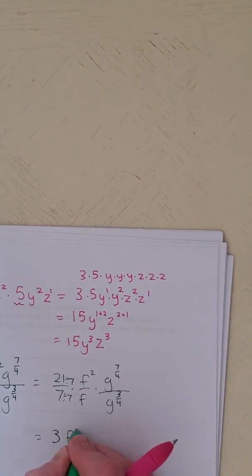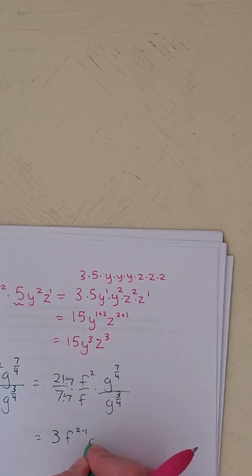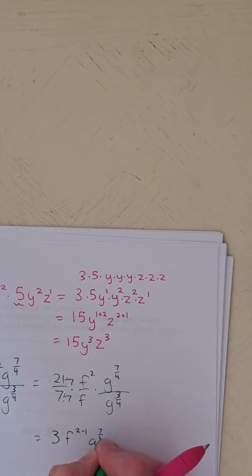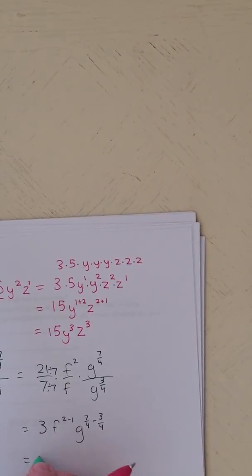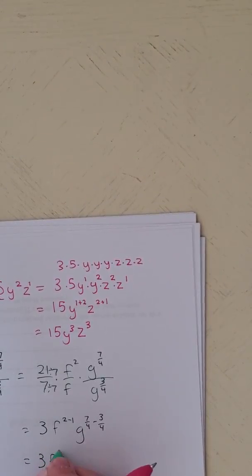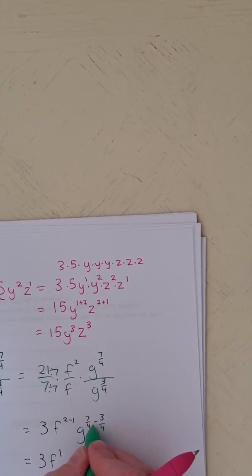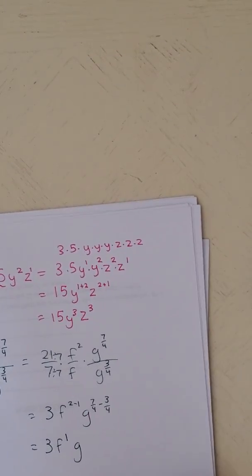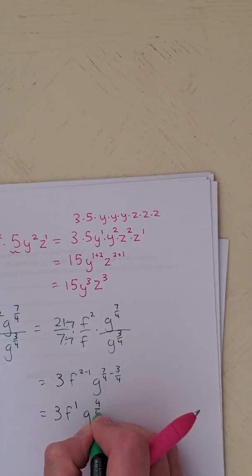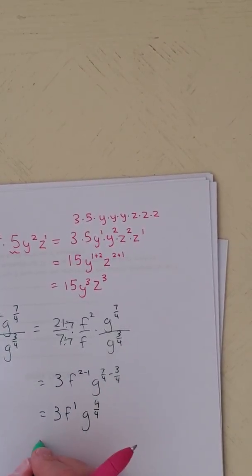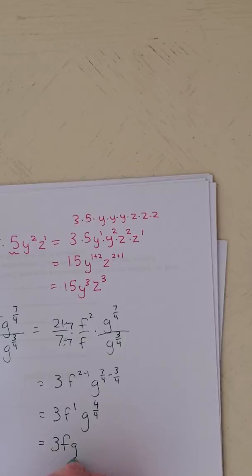This is f to the 2 minus 1 and g to the 7 over 4 minus 3 over 4. This is 3f to the 1st, g to the, we already have a common denominator, so that's 7 minus 3, which is 4 over 4. 4 over 4 is 1, so this is 3fg.